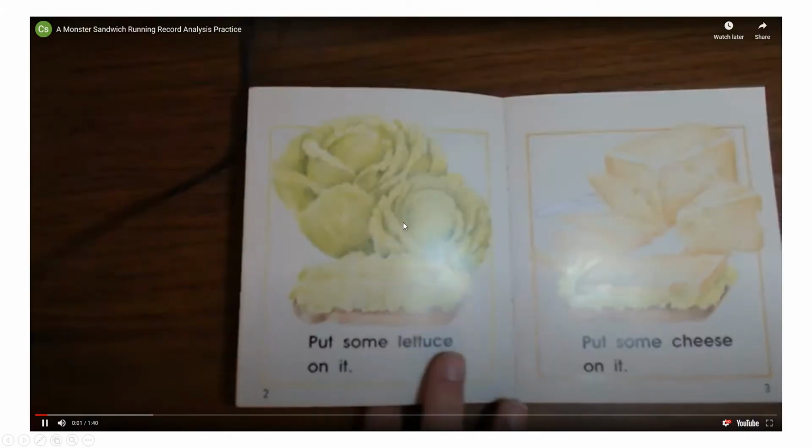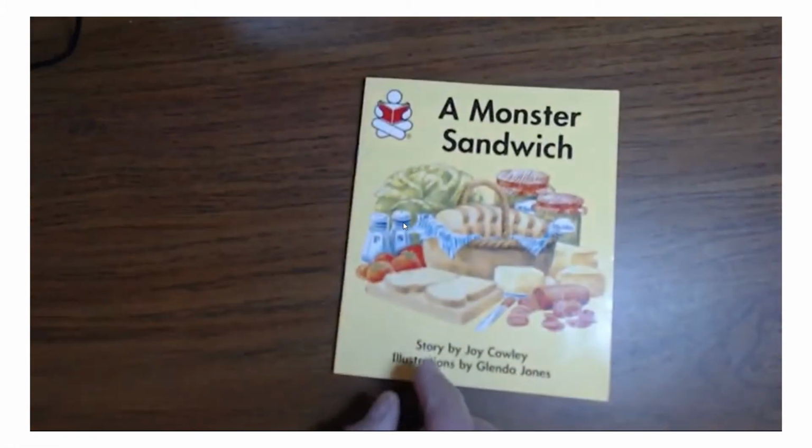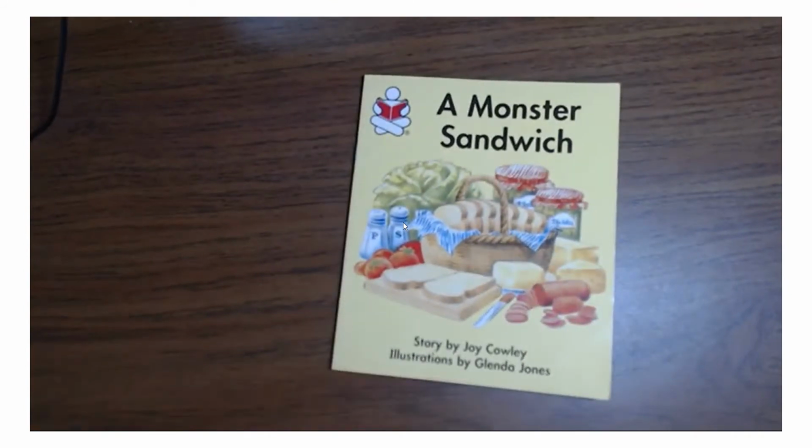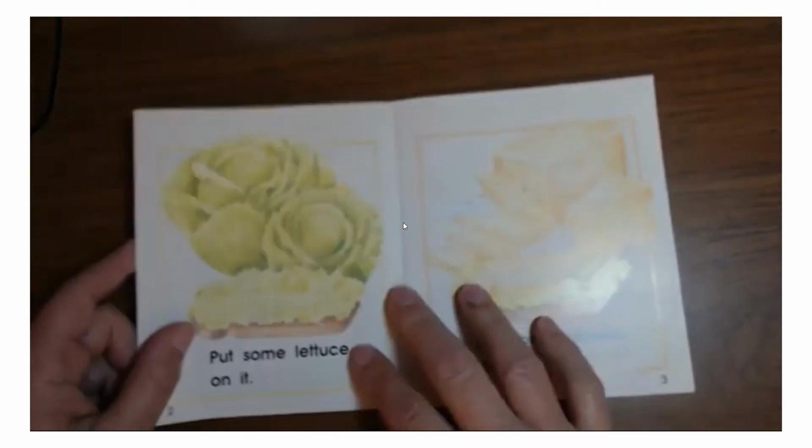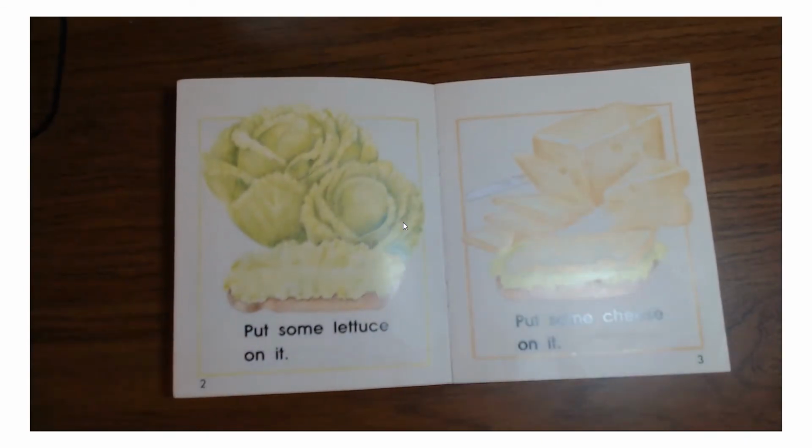Okay, we're going to do a reading of A Monster Sandwich by Joy Cowley. And I will be doing a dramatic reenactment of how Jonathan read this book.